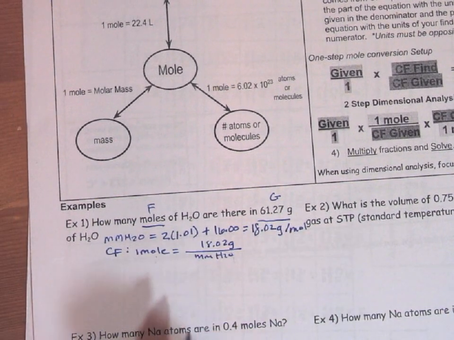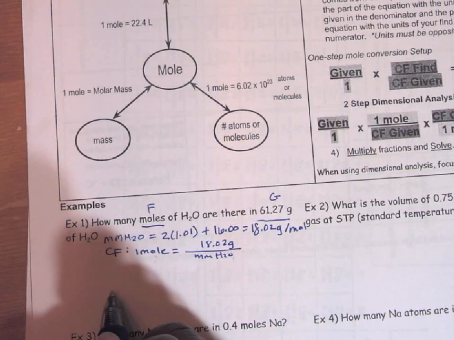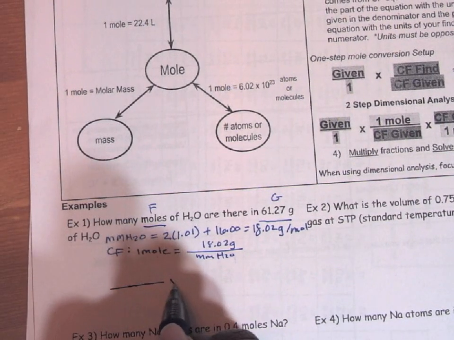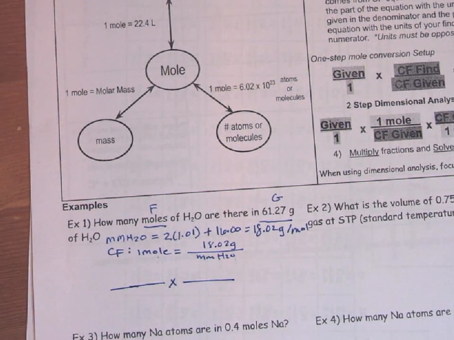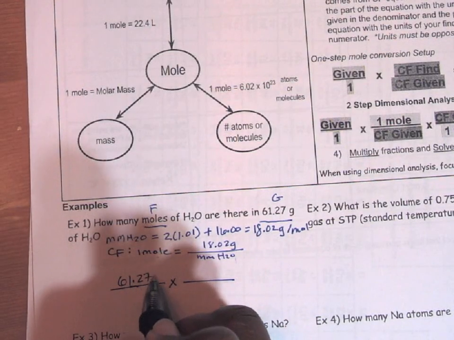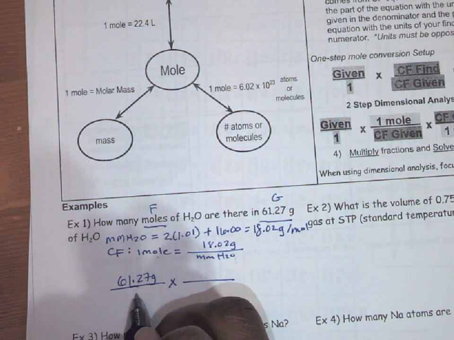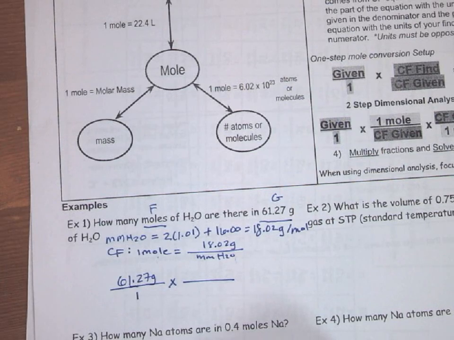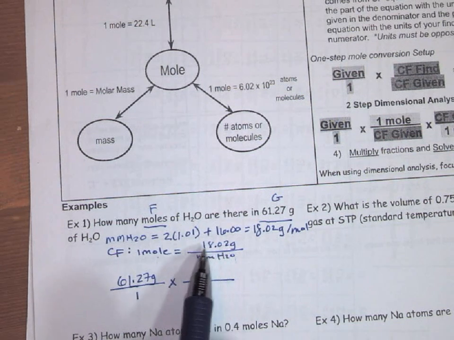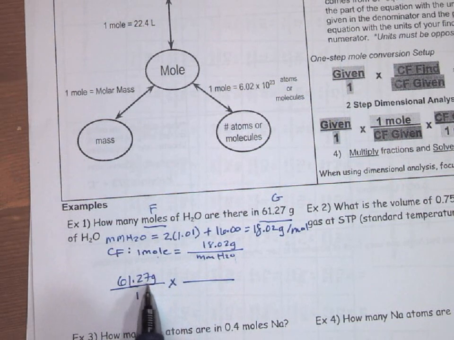For the setup, since I have 1 conversion factor, I'll be multiplying 2 fractions. In the first fraction, we're going to put our given, 61.27 grams, and if you want to, you can put it over 1. And then in the second fraction, we're going to use the parts of our conversion factor, keeping in mind that we want to cancel out grams so we can convert to moles. And in order to cancel out the units of grams in my given, I need grams to be in the denominator of the second fraction.